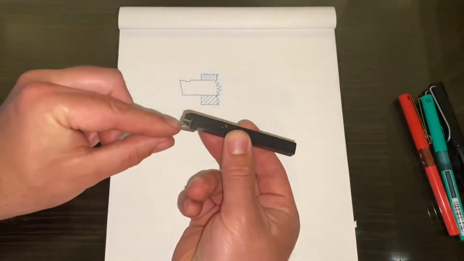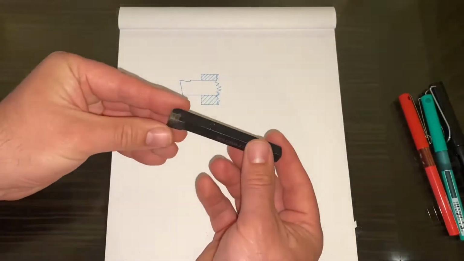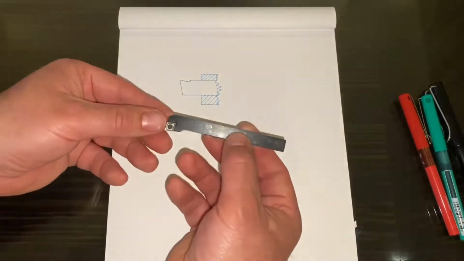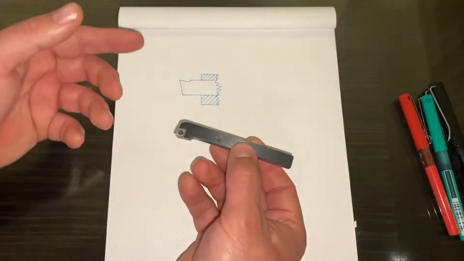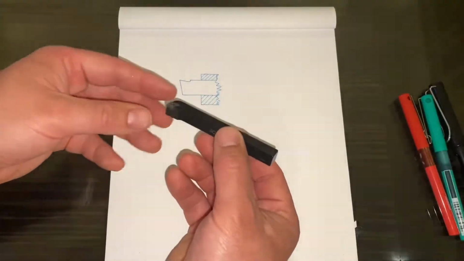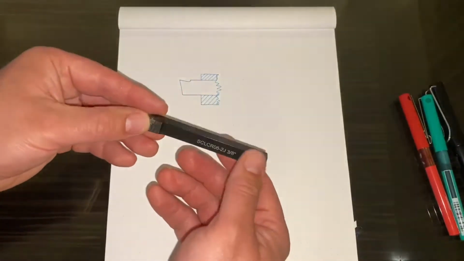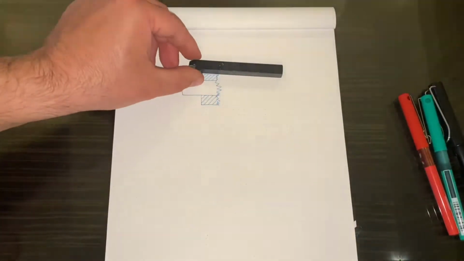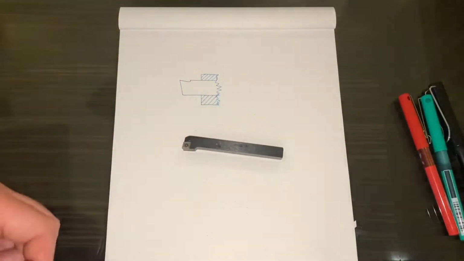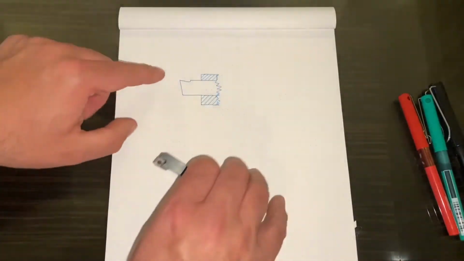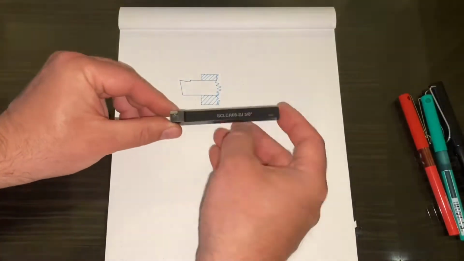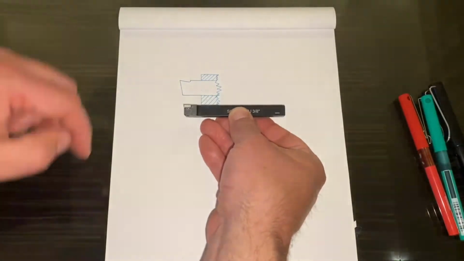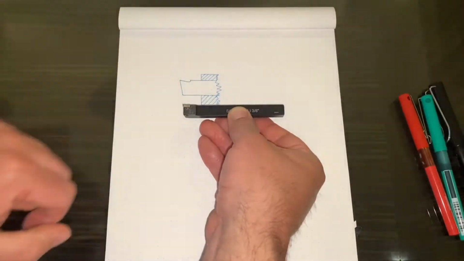Here's the insert here, this is the shank, but obviously not all turning tools look like this. Some have brazed tips and some are made from high-speed steel. But anyway, this is the type of turning tool that I use mostly. And so as I've drawn it in the sketch, that's really what it's representing. So it's representing a tool being viewed in this elevation here.